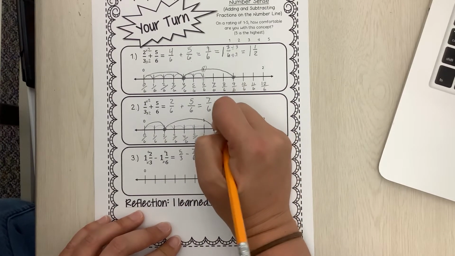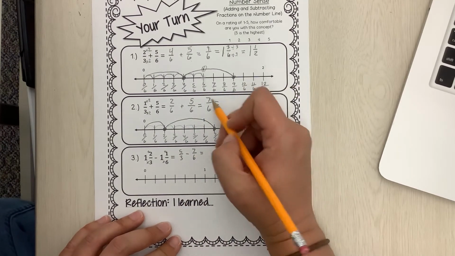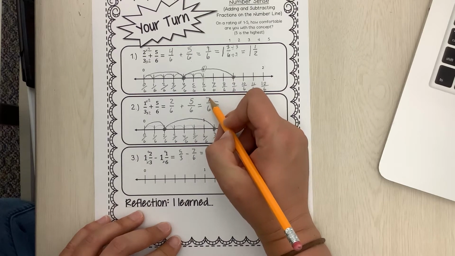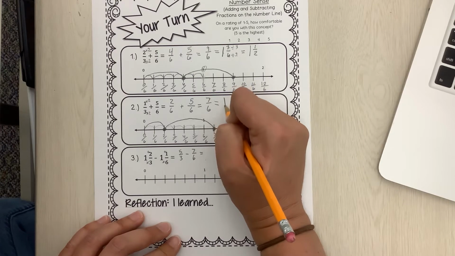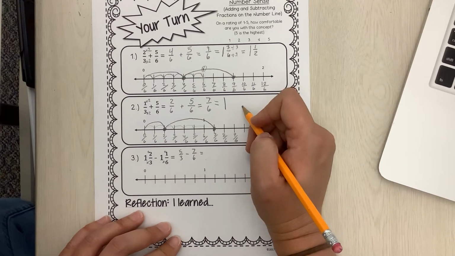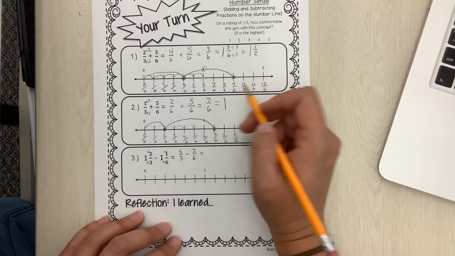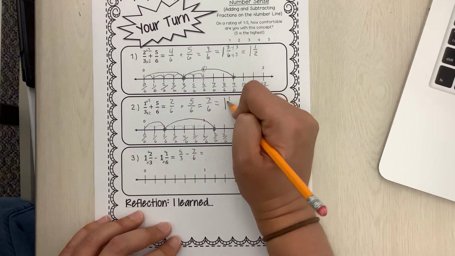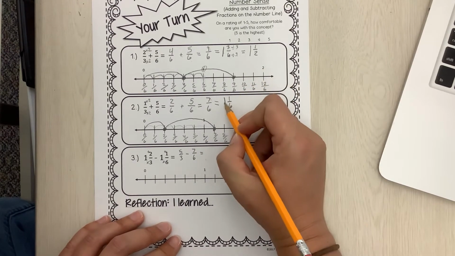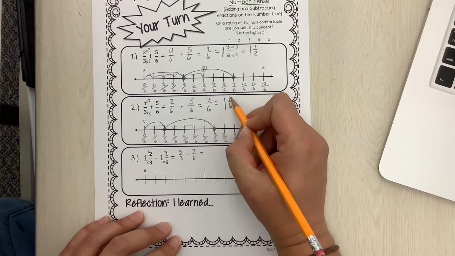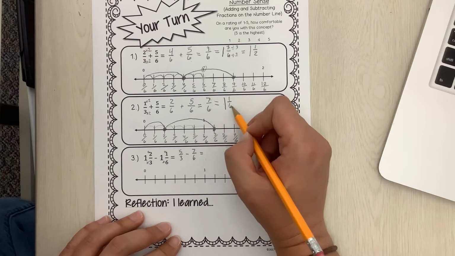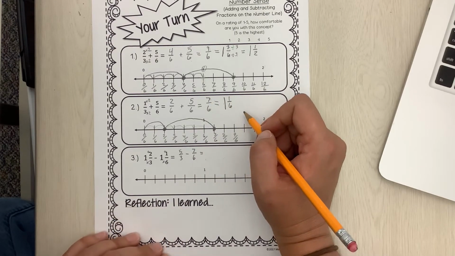Again, this is an improper fraction. Let's turn it into a mixed number. How many times can 6 go into 7? We could take away how many 6s? Well, we could take away 1 six. And what are we left over with if we took 6 out of that 7? Well, we'd have 1 left out of the 6. So 1 times 6 is 6, plus 1 is 7/6. So yep, we checked it and we're good to go.